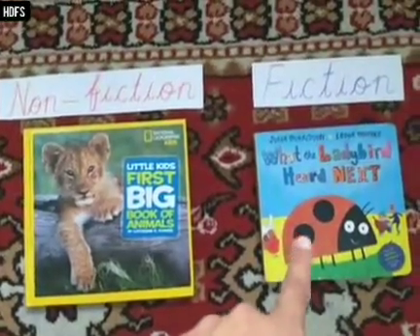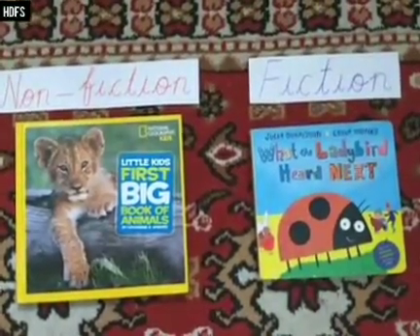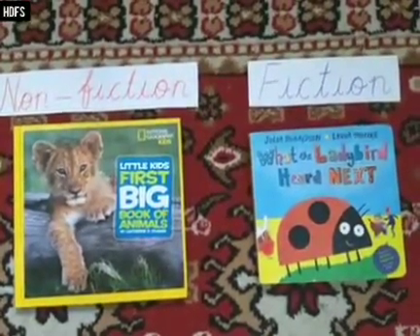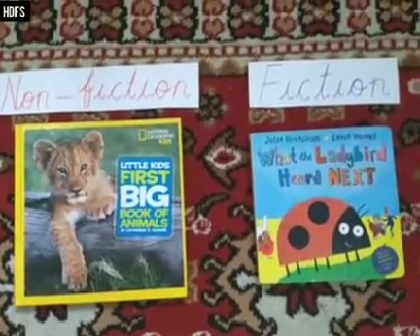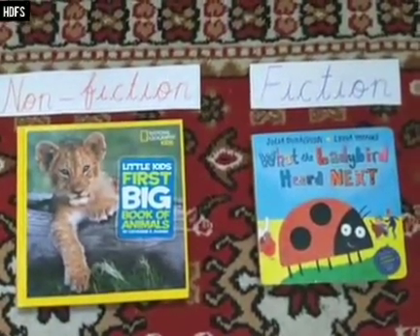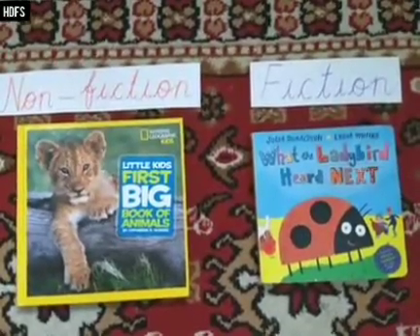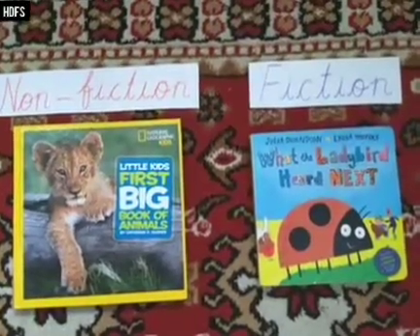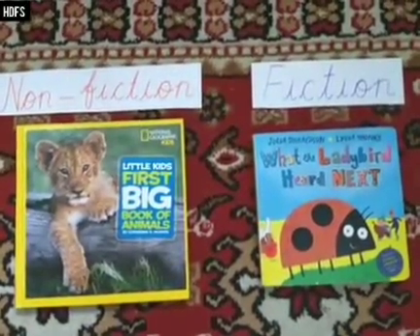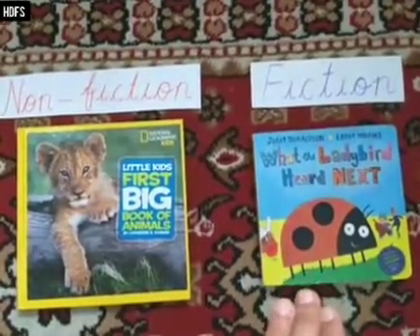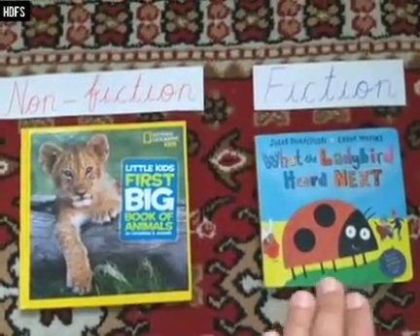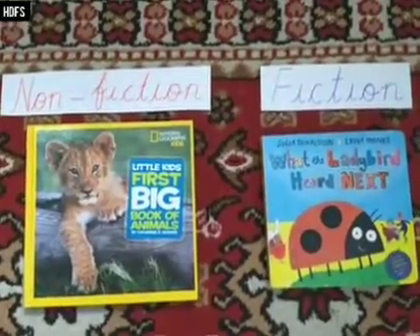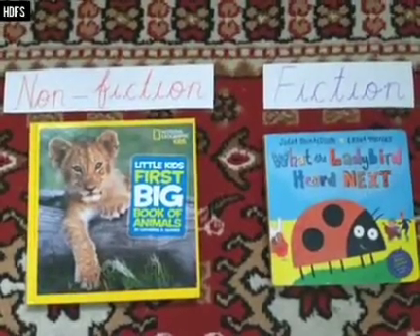And what's a fiction book? A fiction book contains a story about people, animals and things who are not real. Yes, it did not really happen. The story did not really take place. It is just someone's imagination. So fiction talks about imagination and non-fiction books talk about reality. They talk about real things, the truth.